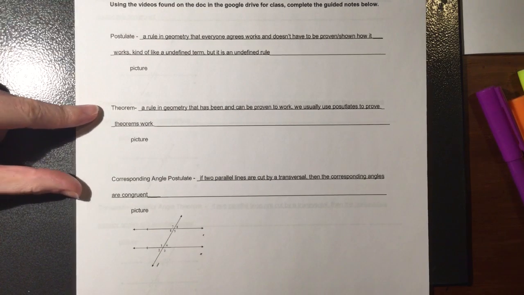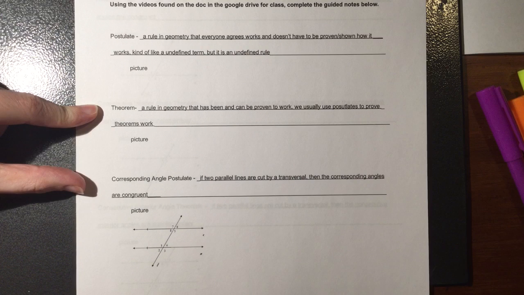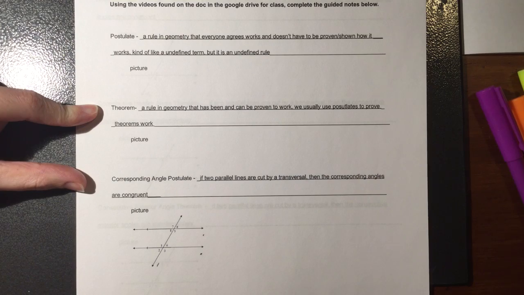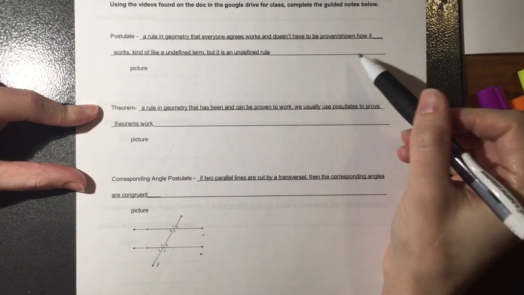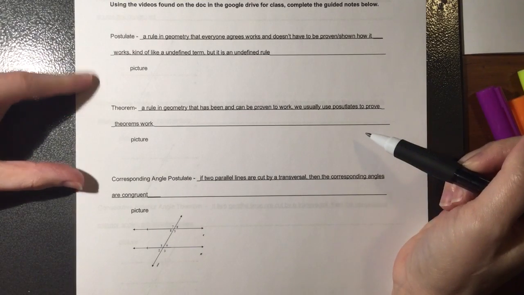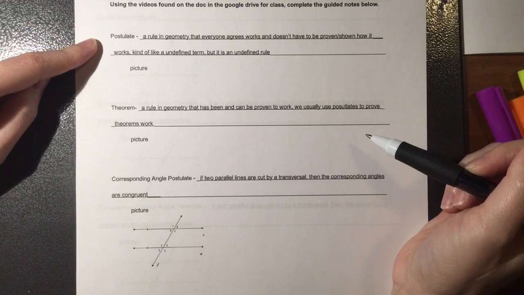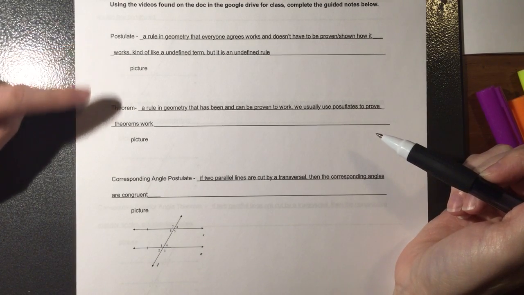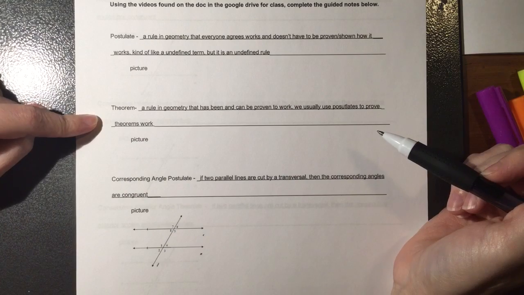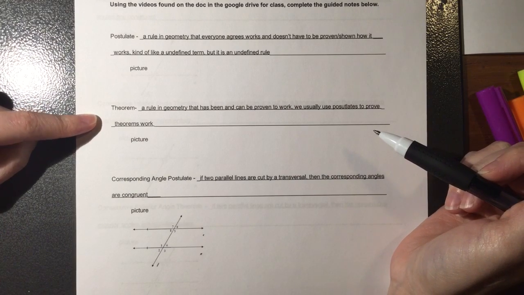And then we also have theorems. Theorems are rules in geometry that have been proven and can be proven to work. And we usually use our postulates to prove that these theorems do work. So postulates are things that we just accept as true. Theorems are things that we can show and prove are true.